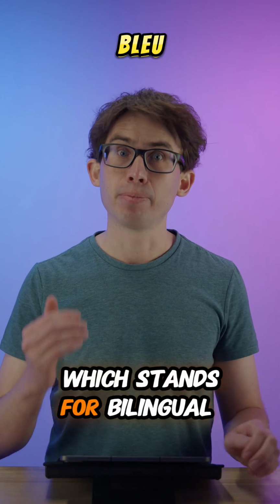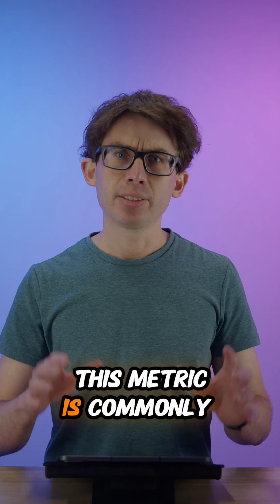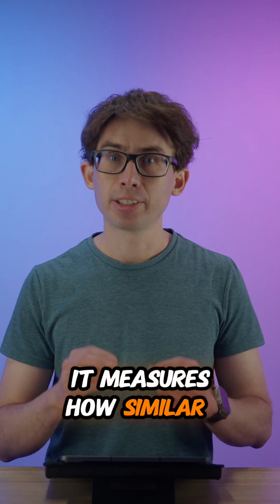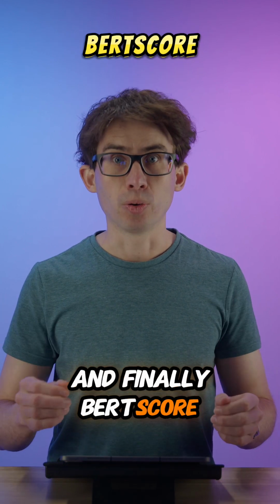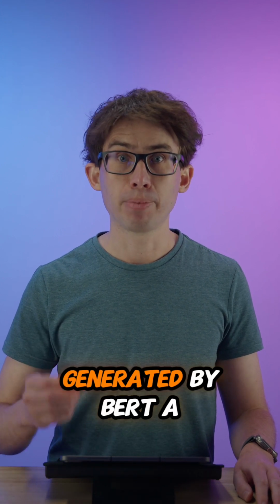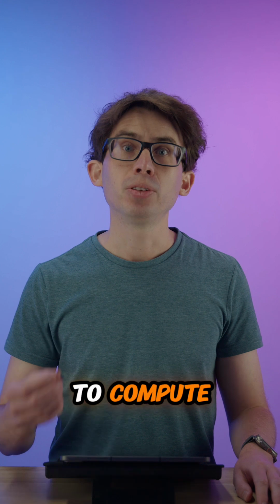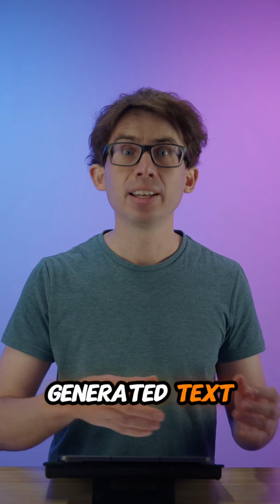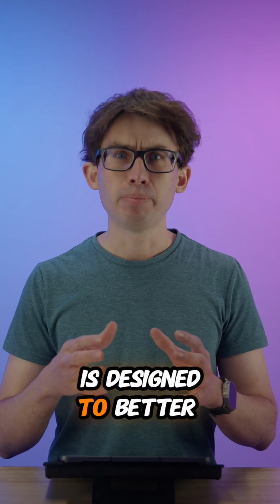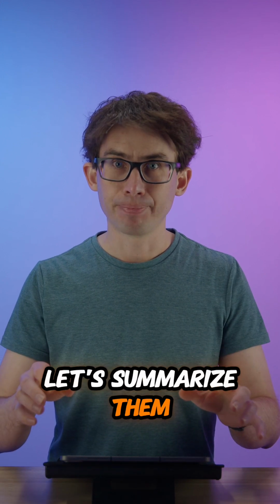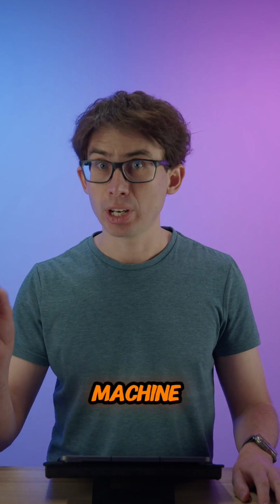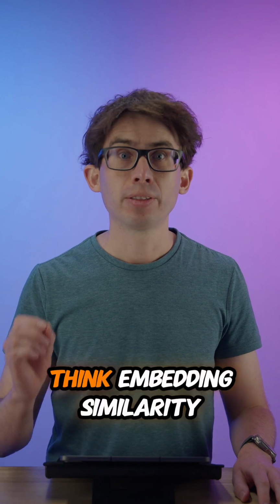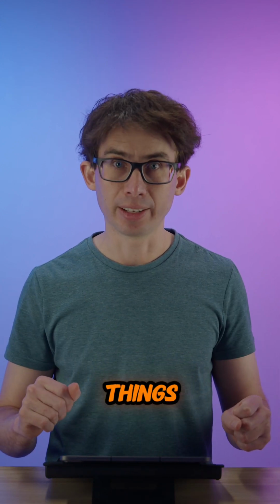Next, we have Blue, which stands for bilingual evaluation understudy. This metric is commonly used in machine translation. It measures how similar the machine translated text is to a professional human translation. And finally, Bert Score. This newer metric uses text embeddings generated by Bert, a language model developed by Google, to compute the similarity between embeddings in generated text and sample reference texts. It's designed to better correlate with human judgment than traditional metrics. So that was quite a few we went through. Let's summarize them. When you see Rouge, think text summarization. When you see Blue, think machine translation. And when you see Bert Score, think embedding similarity, and it's evaluating all of those things.